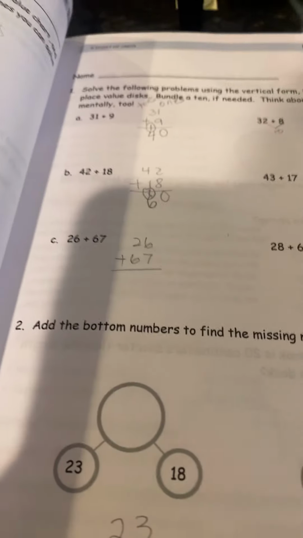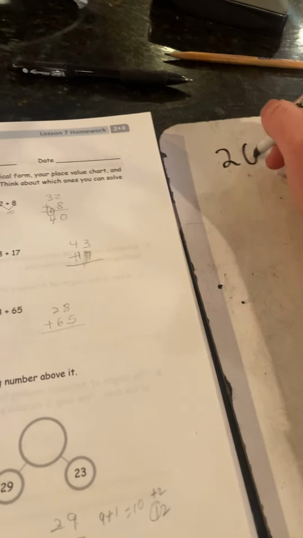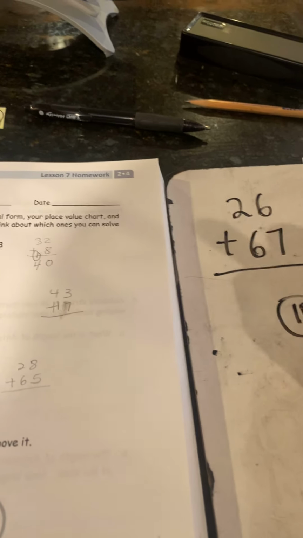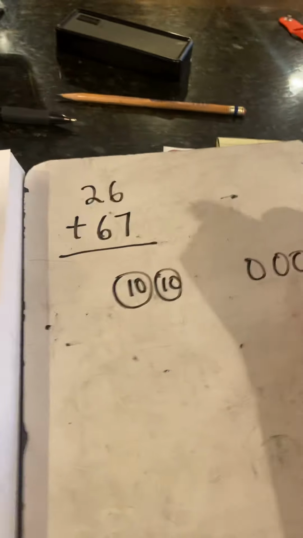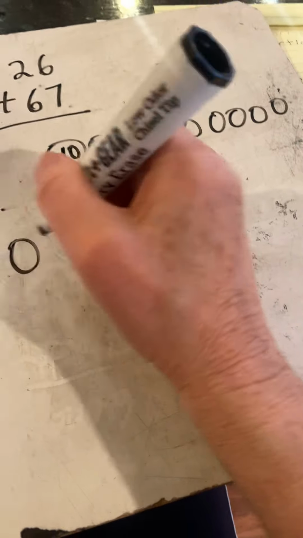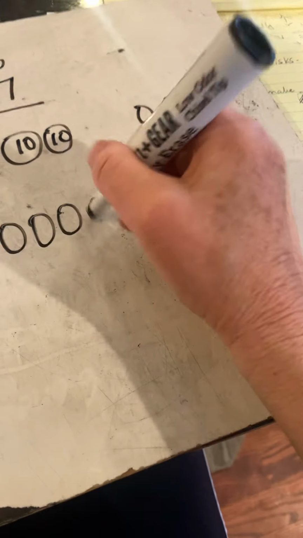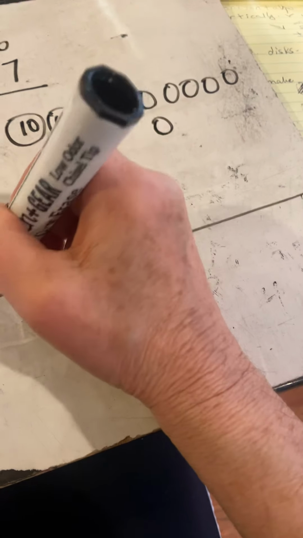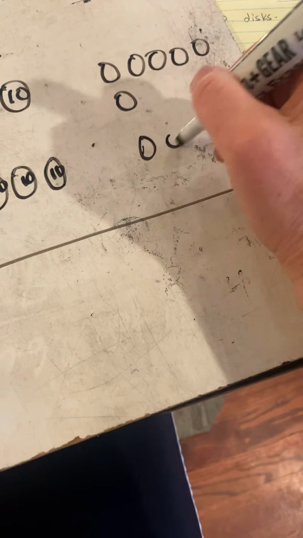I will do C for you. 26 plus 67. Okay, so I'm going to make 2 10s up here and 6 1s. And then 67, so I'll have 6 10s and 7 1s.